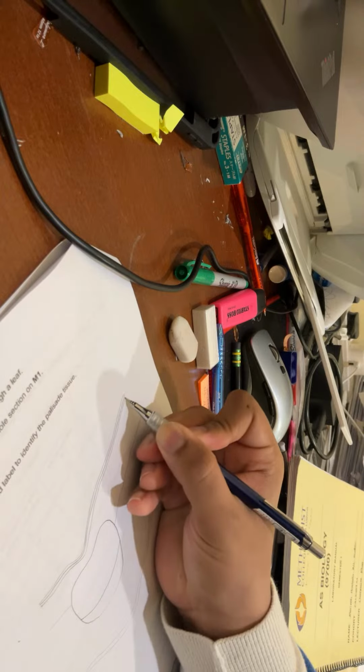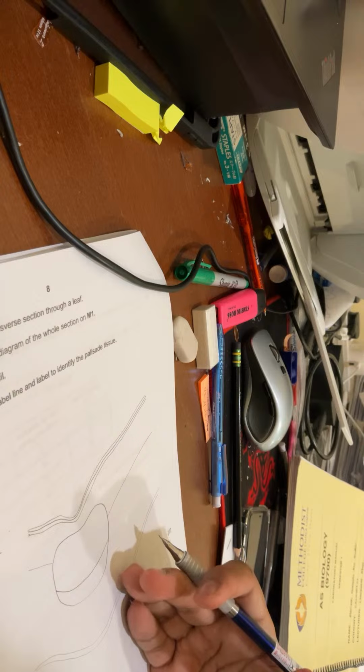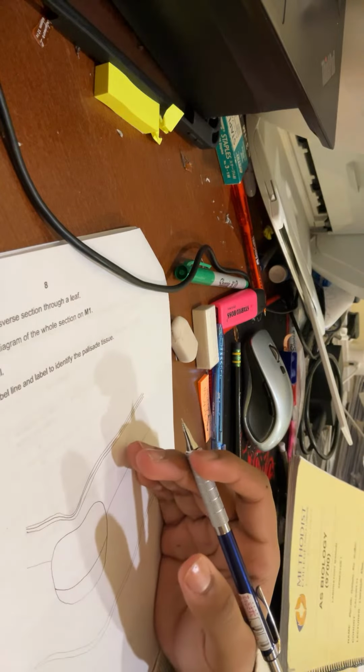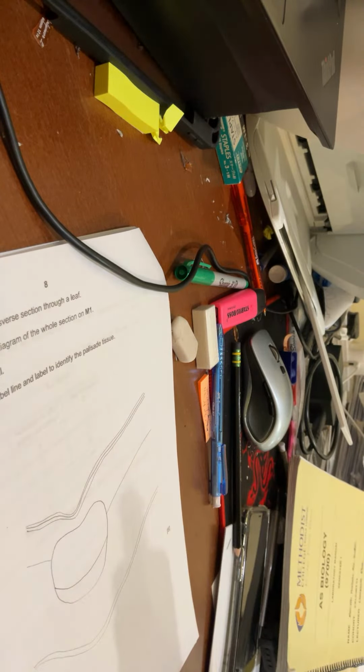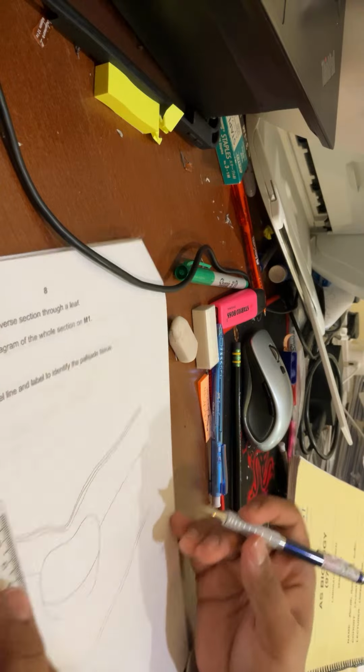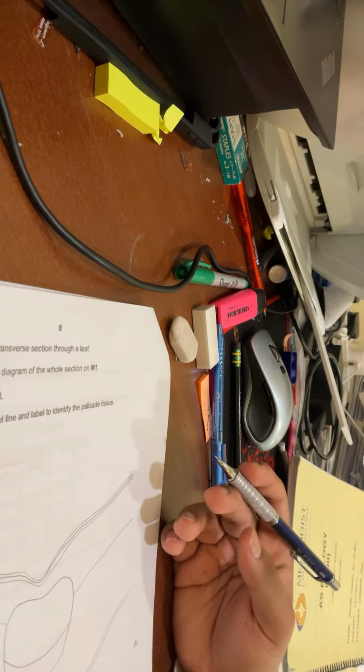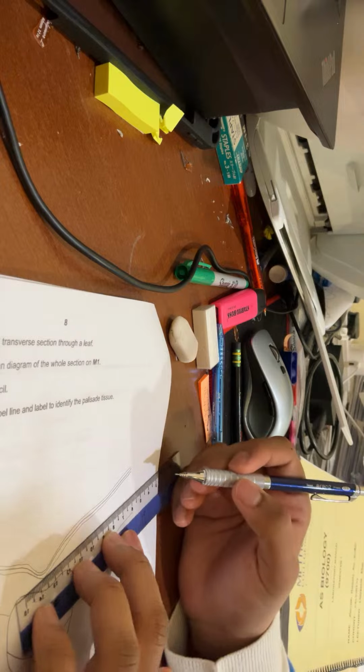So again, be careful what you're choosing. Now this is what we have drawn, and you can include stoma, but I don't see any stoma there, so we're not gonna include that. And remember, we're not gonna label everything, just one single part, which is the palisade tissue. So we know in drawing, the palisade tissue is smaller than the spongy mesophyll.